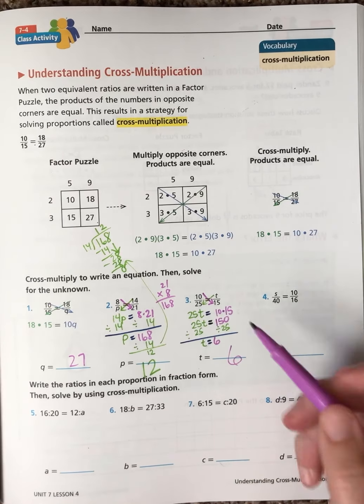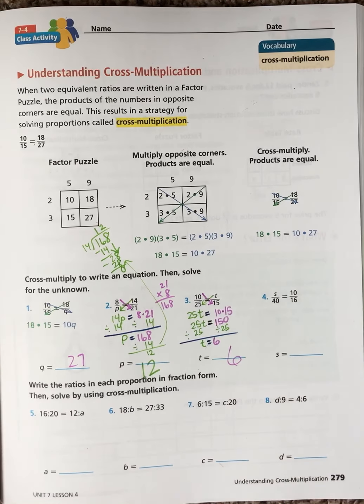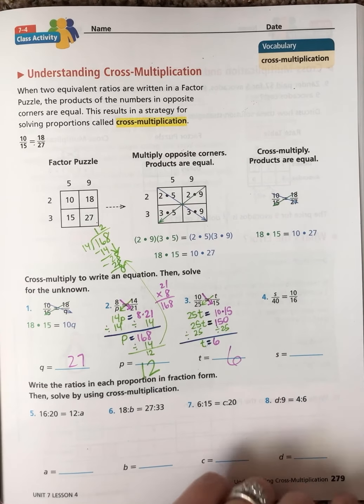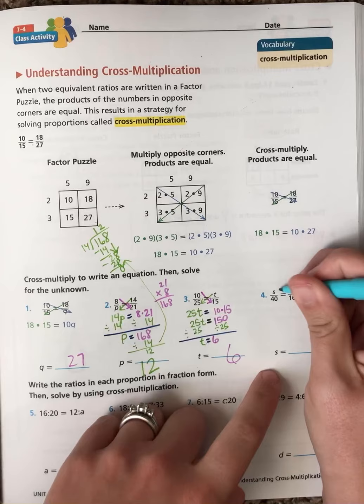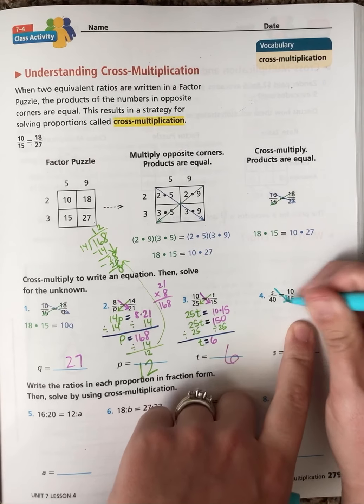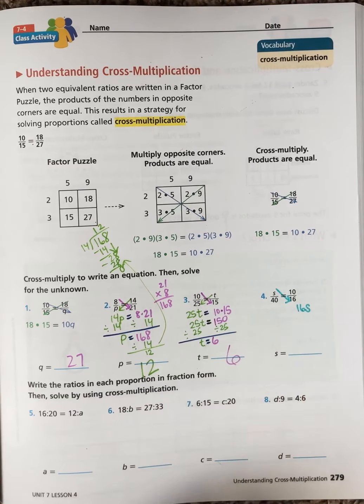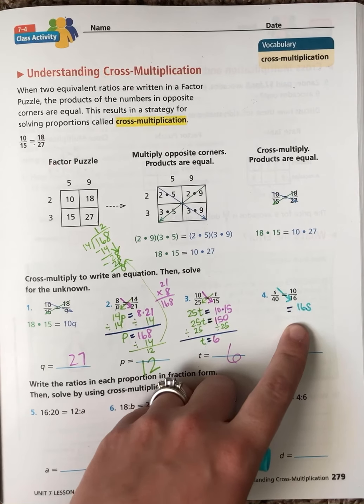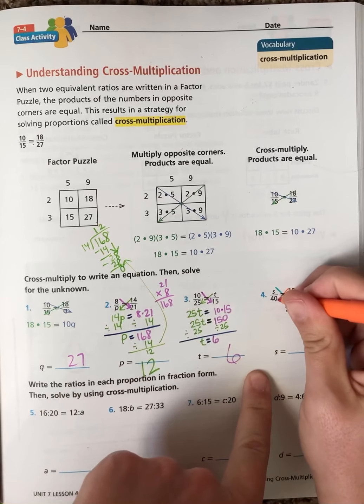If I check my work, does that make sense? 10/25 is equal to 6/15. Yes, it is. All right, number 4. S/40 equals 10/16. All right, so what we get to do is on this side of our equation, we have s times 16, which is the way we could write that is 16s, is equal to the other side is 10 times 40.